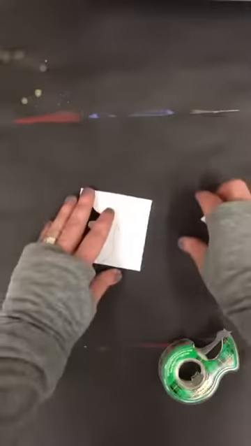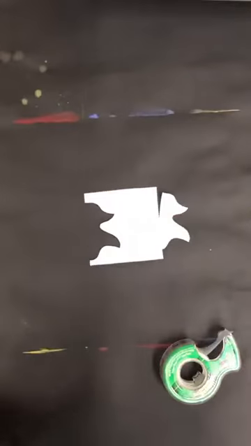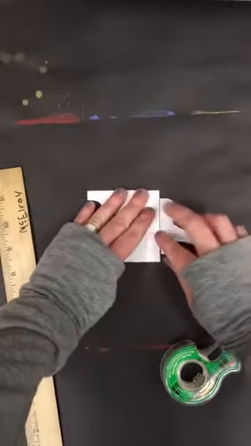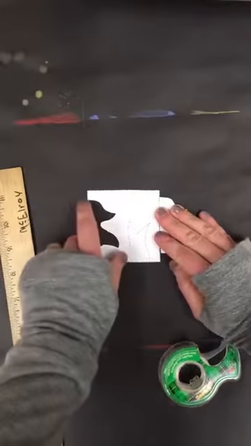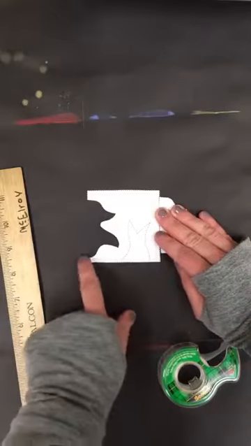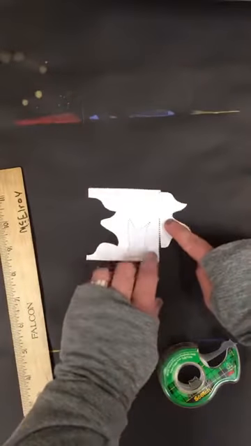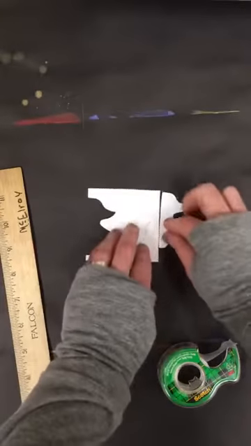I'm going to grab my tape or just have that accessible. Now here's a really, really important part. You need to make sure that this is exact as far as our length or distance right here, as well as right there and right there. So if I tape it down up there, then that's not going to work out. It needs to be as exact as possible.